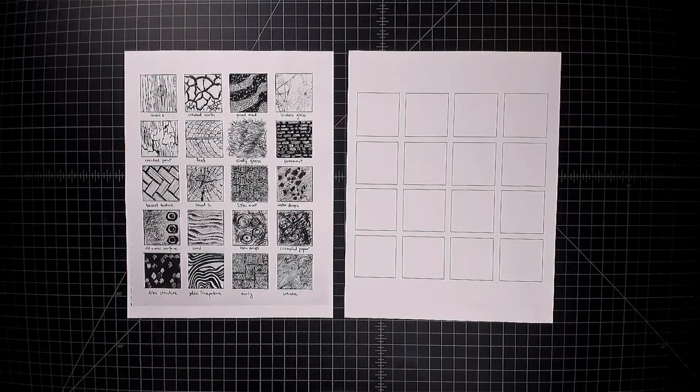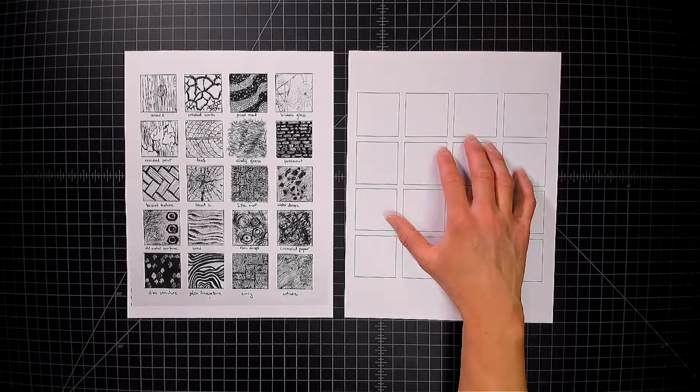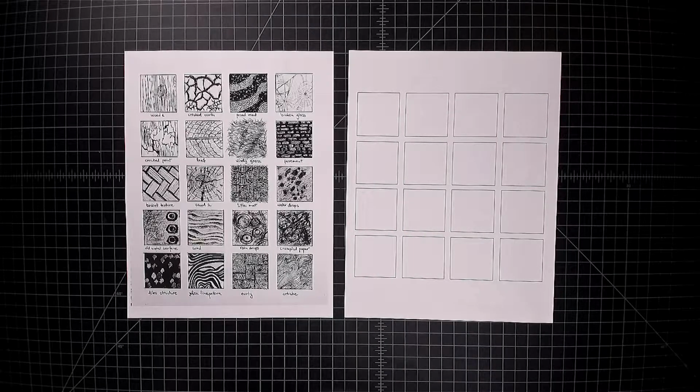For this next project, you're going to be learning a little bit more about texture. You're going to be challenging yourself to draw something that's a little bit more realistic. So what you're going to do is grab this printout of 16 boxes and take them over to the tracer. You're going to trace each of these 16 boxes.